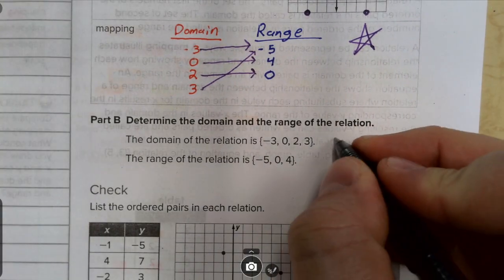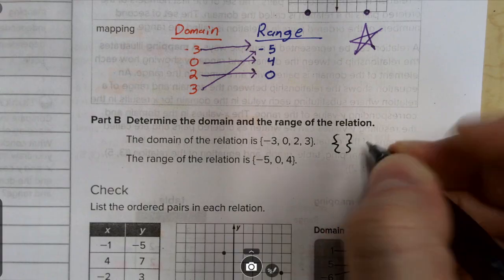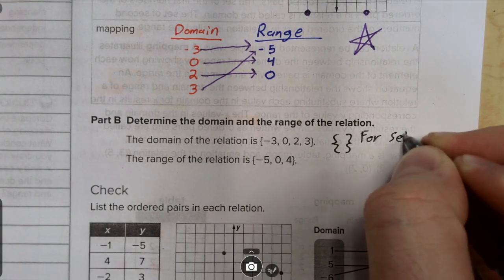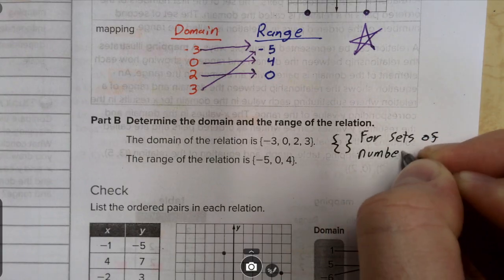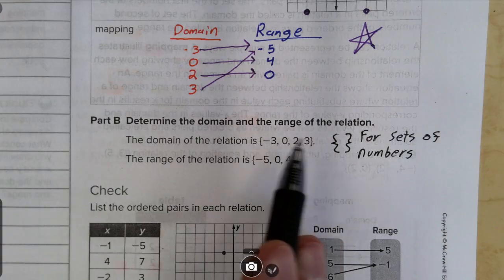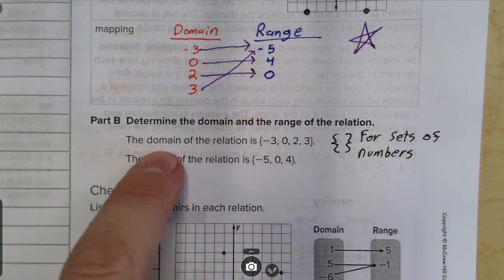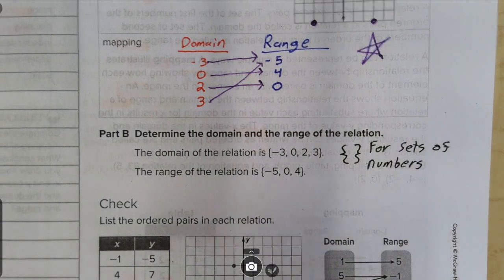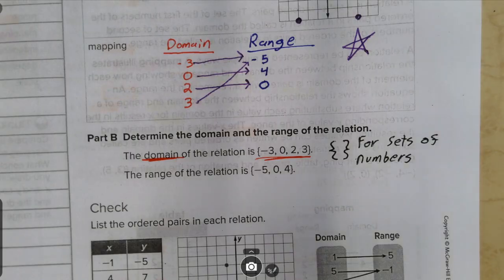So again, these brackets are for sets. So whenever you see these squiggle brackets, they mean it's a list of numbers that represent something. We have our domain, and our range.